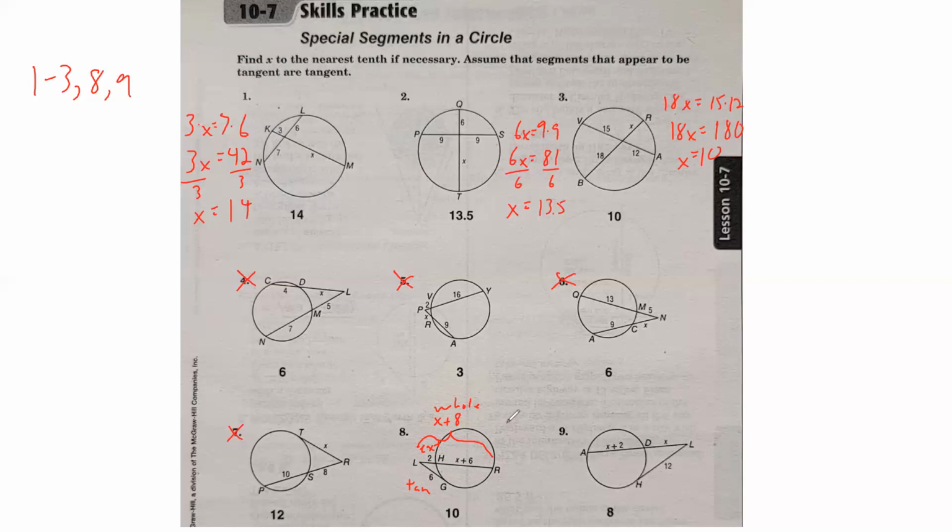So we have tangent squared. So that's 6 squared equals the exterior piece, which was 2, times the whole, which was x plus 8. So 6 squared is 36. Distribute the 2 to both parts. So that's 2x plus 16. Subtract the 16, that leaves us with 20. Divide by 2, and x is 10.